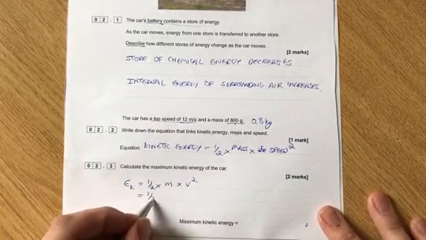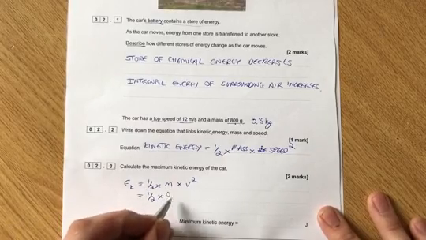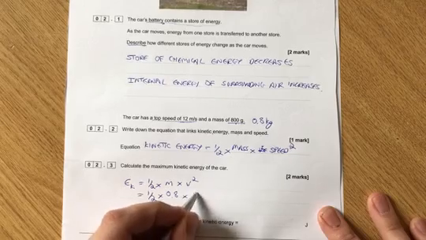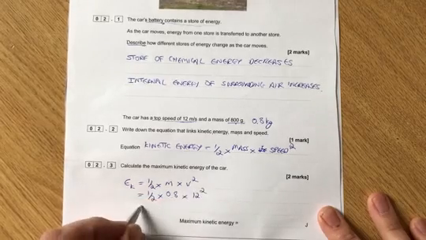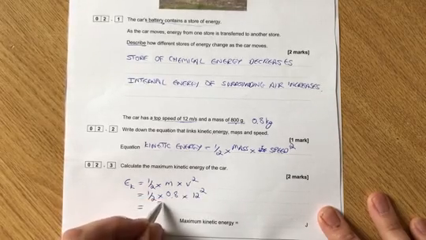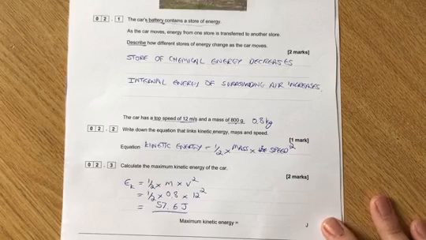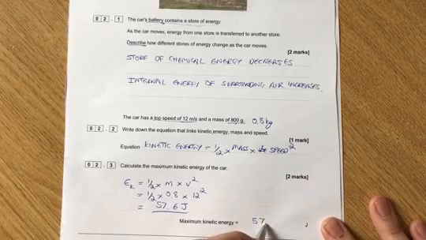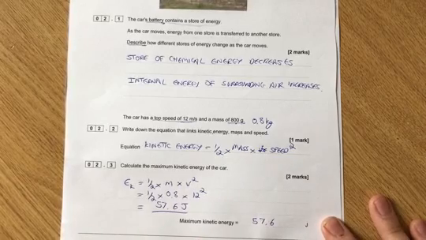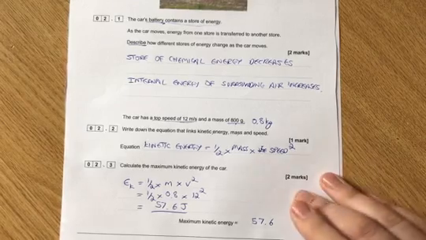So put the numbers in. So 1/2 times 0.8 times by 12 squared. Put that into your calculator and you'll get an answer of 57.6 joules. If one of these options here is given to you, remember to put the answer in. The units have already been given to you, so there'll be no mark for that.